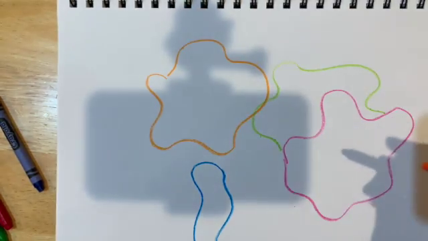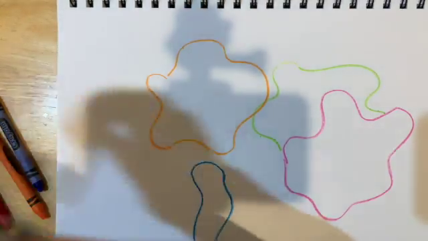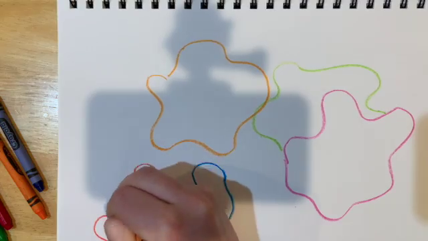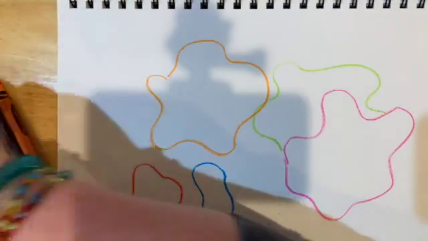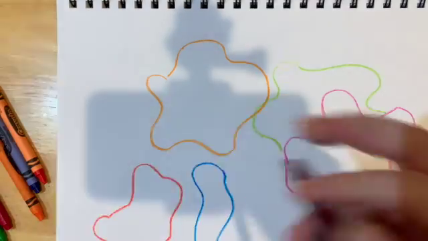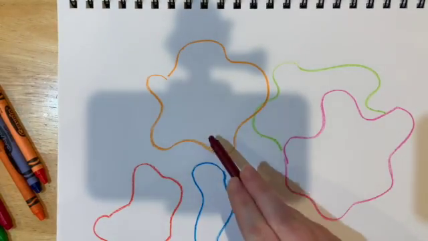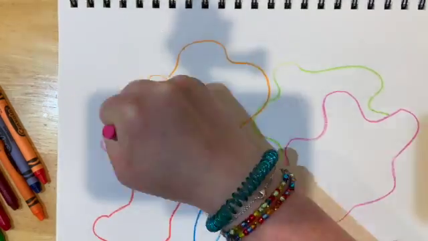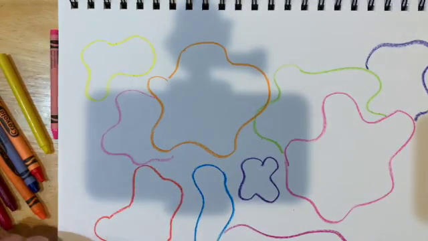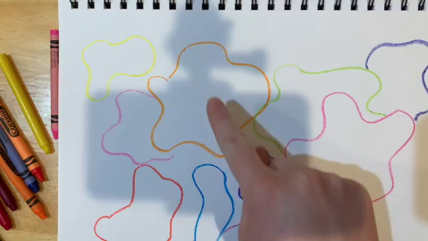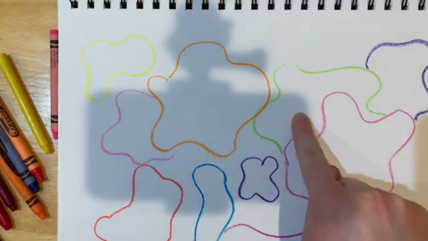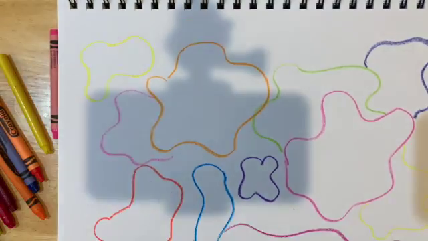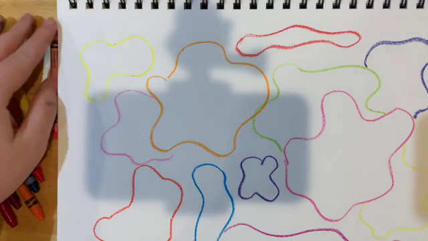Oops, I drew over that one a little bit. Miss Nestrick wasn't paying attention where she was going. I really like colors, so I'm gonna fill my page with lots of different ones. I have 1, 2, 3, 4, 5. This will be shape number 6. So let's check how many do I have. 1, 2, 3, 4, 5, 6, 7, 8, 9, 10. So I need 2 more shapes. So now I've got 12 organic shapes.